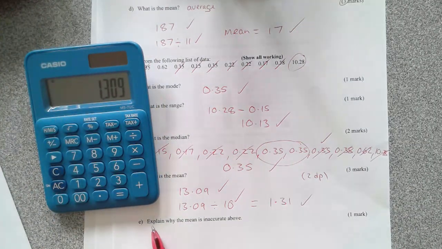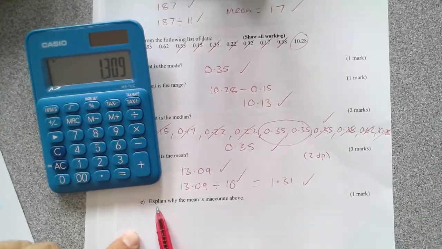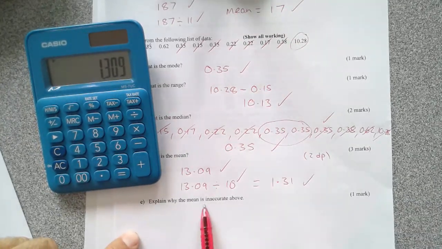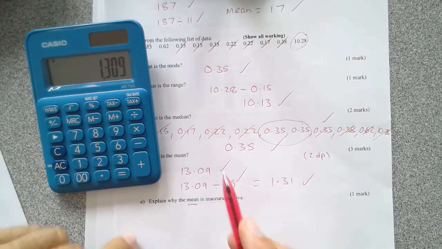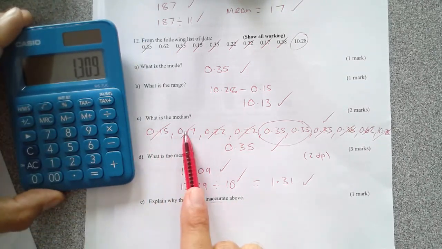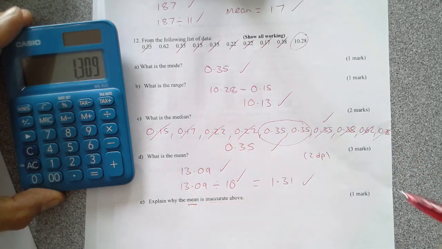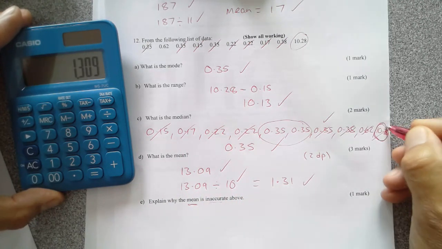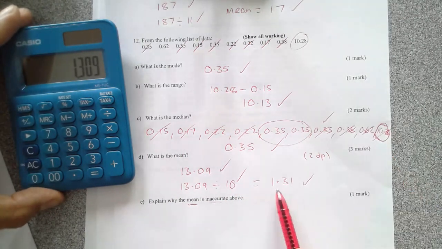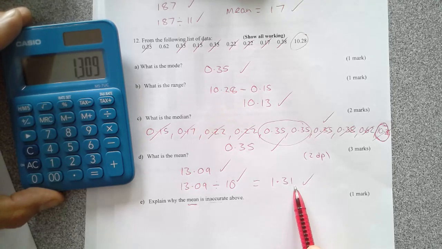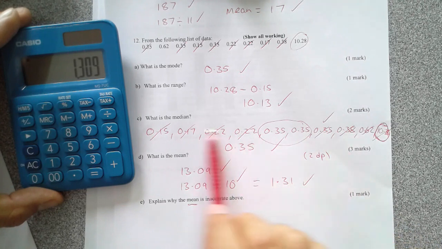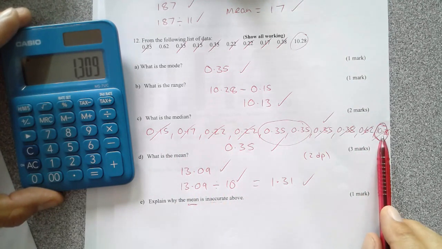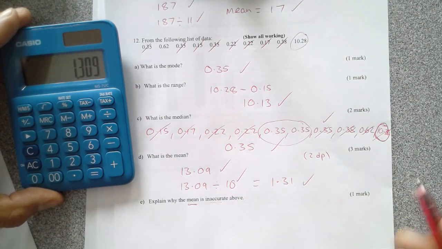Now, question C, explain why the mean, so the average, is inaccurate. Now, if I look at all of these data, there's 0 point, but then I've got one number here, 10. So if the average is 1.31, but every number is way below, it's not even a whole number, this outlier has pushed up the average.